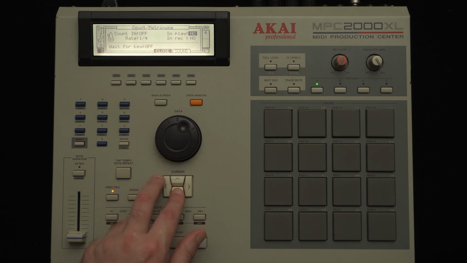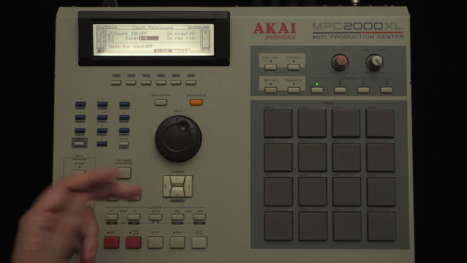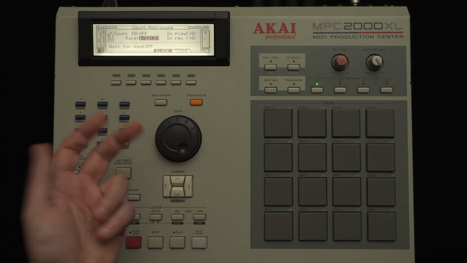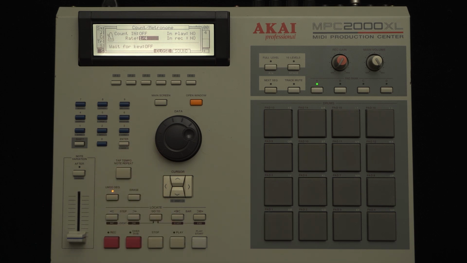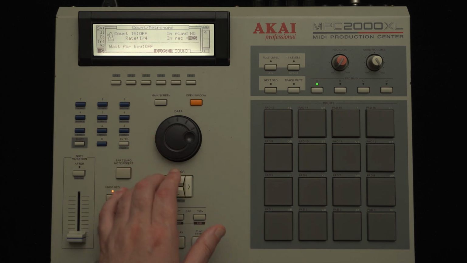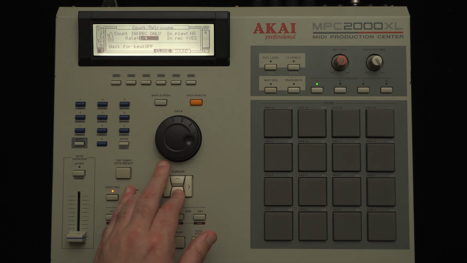The rate below tells us that we'll get 4 clicks per bar when the metronome is on, which we can change from quarter notes right up to 32nd triplets. And we can also enable the wait for key option as well, which you can see here.